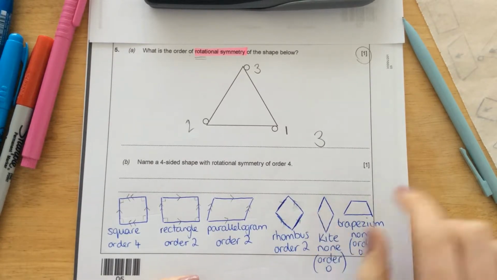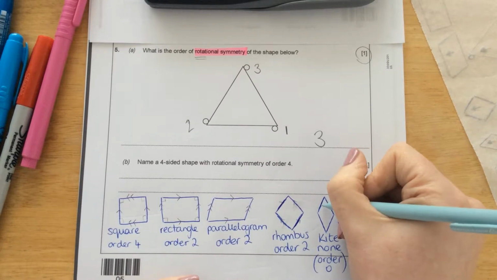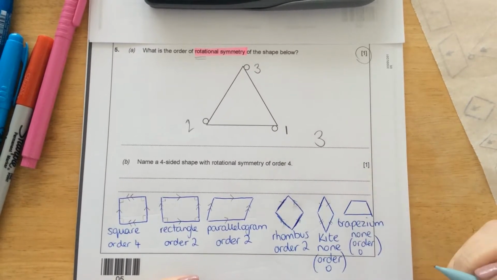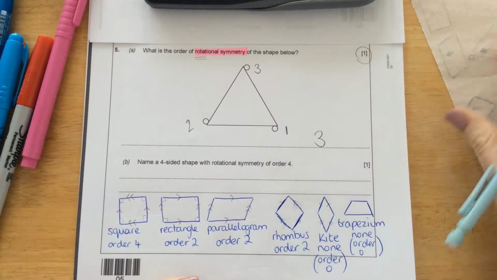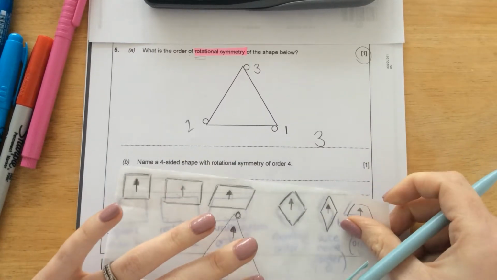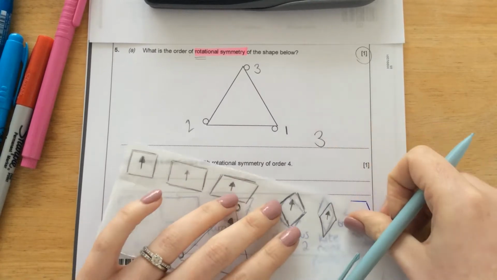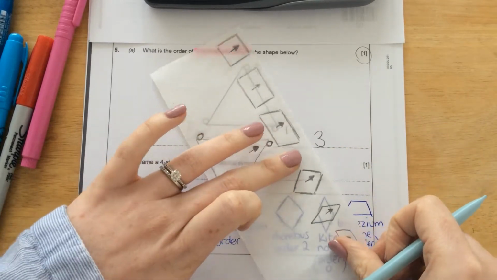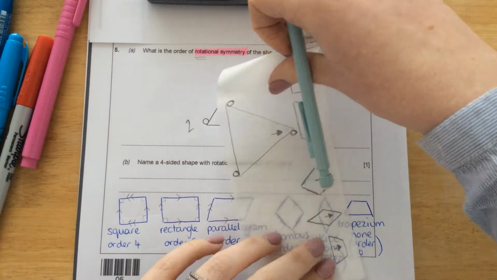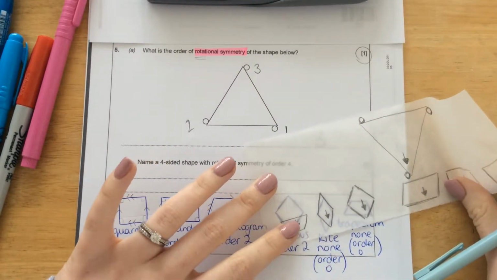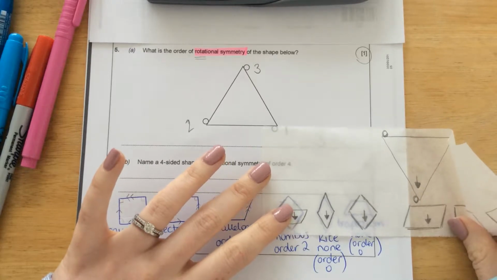This is a kite, so we have these 2 lines are the same, and then these two lines are the same. So a kite doesn't have any rotational symmetry, so pointing upwards, it's not fitting onto itself, still not fitting onto itself, still not fitting on.